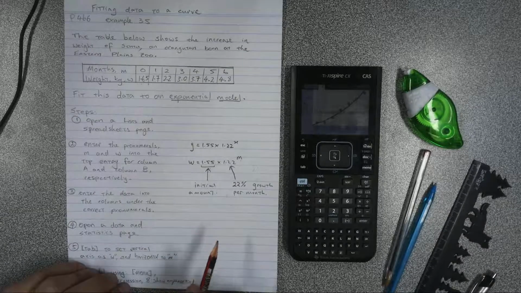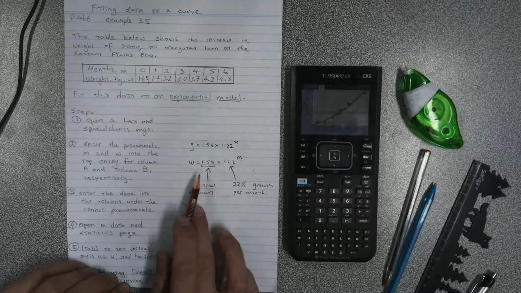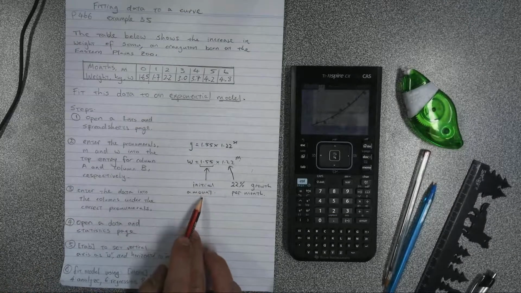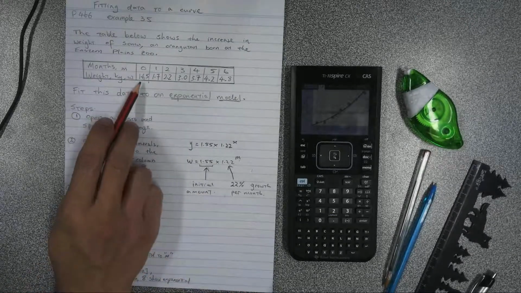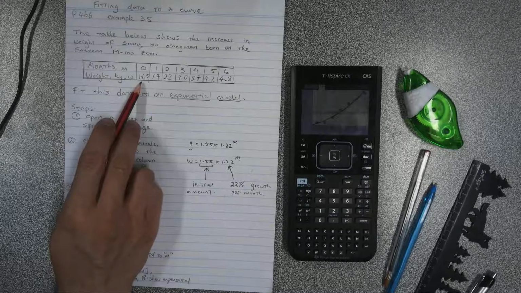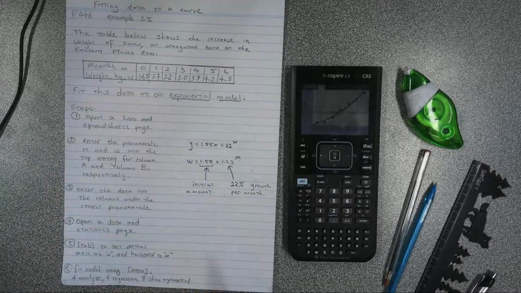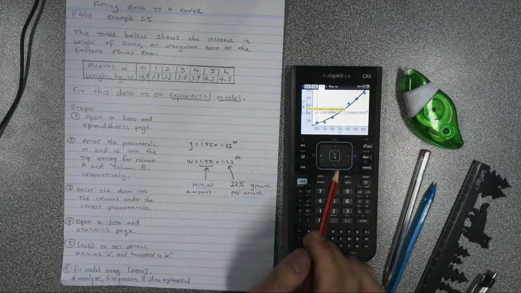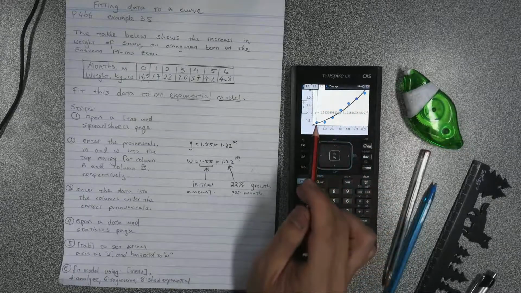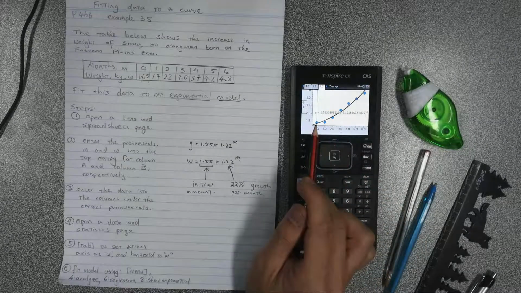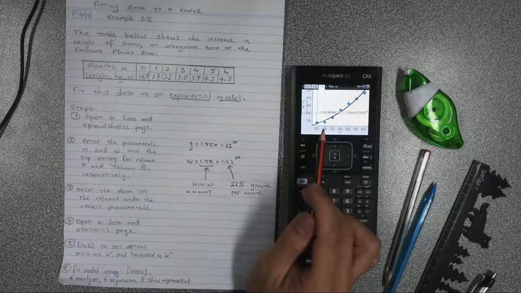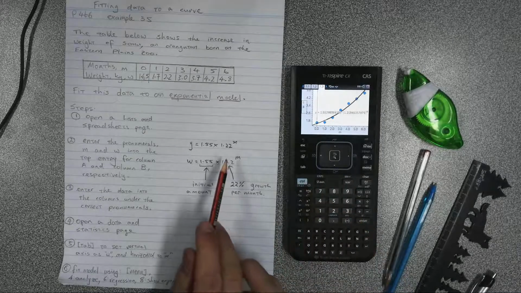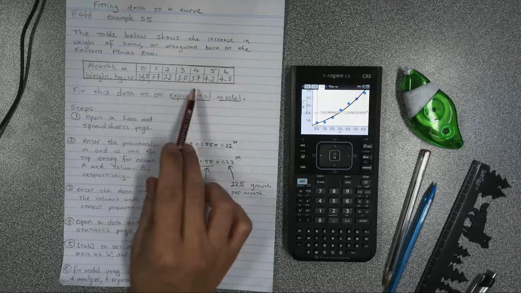One more thing I'll add, this will be the last thing. The initial amount, notice that it wasn't the exact same as the actual initial weight. And that was because the calculator tried to fit that curve, and that curve turned out to be slightly less than your initial value. And that's okay, because this is just a model of what's actually happening.